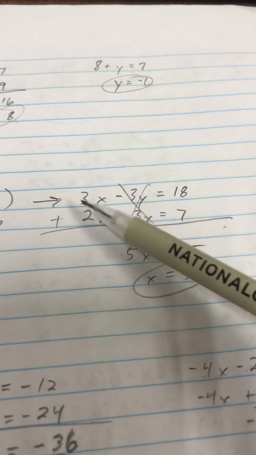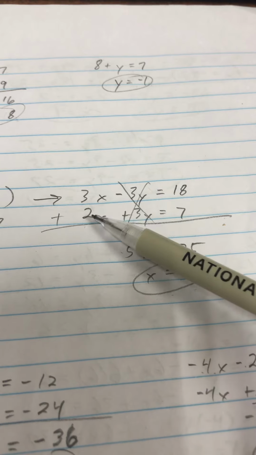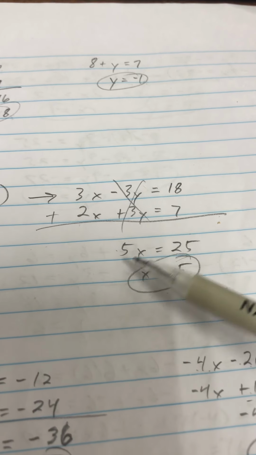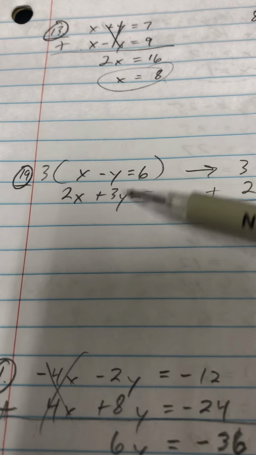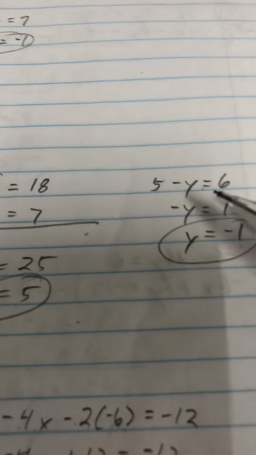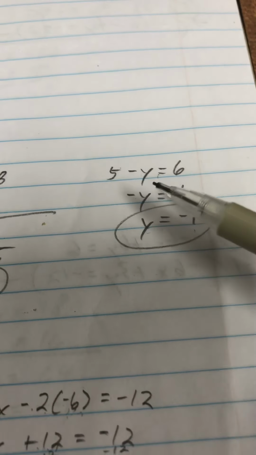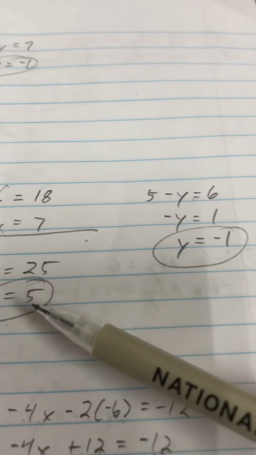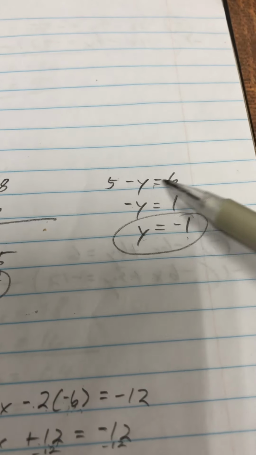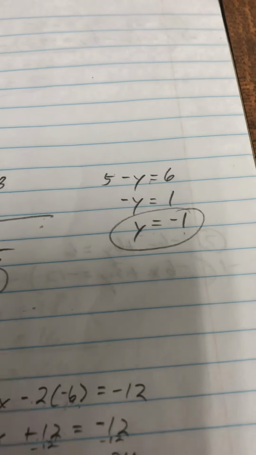I solve for x. How did I get this 5x equals 25? 18 plus 7 is 25, 3 plus 2 is 5x. I divide both sides by 5. I get x equals 5. I substitute my 5 in for either one of my original problems. I'm just going to, by default, pick the first one all the time. It doesn't matter which one you pick. You'll get the same answer. I substituted my 5 in for x, and I end up getting y equals -1 by doing my algebra.